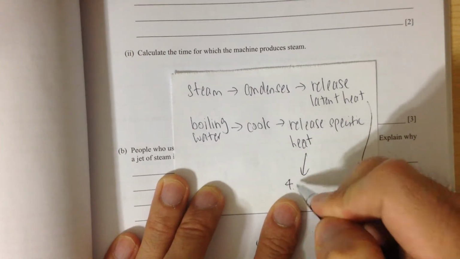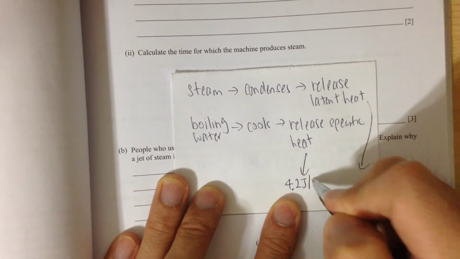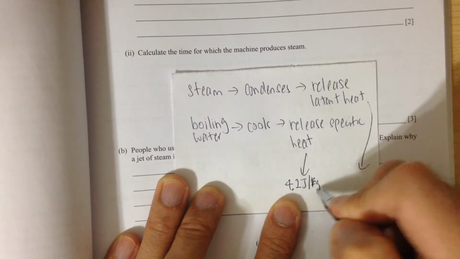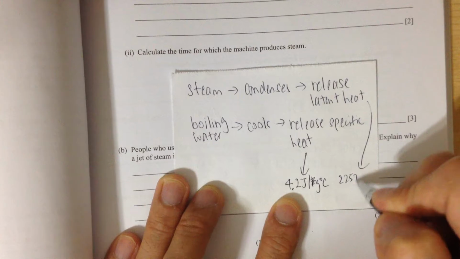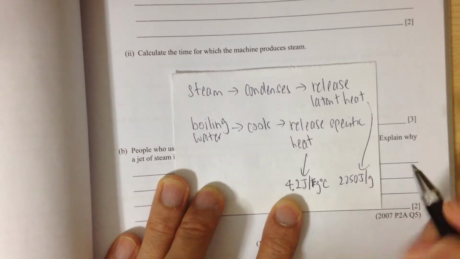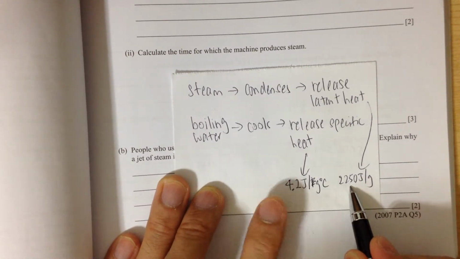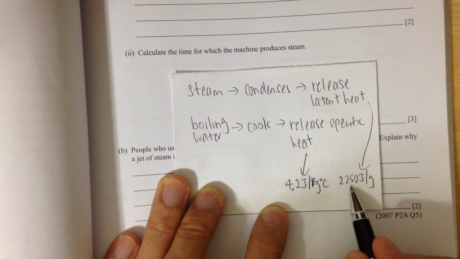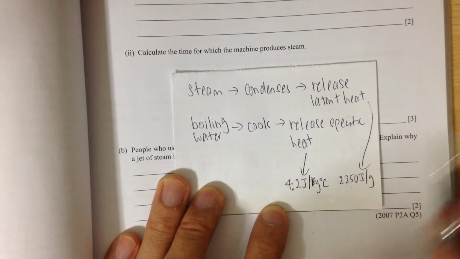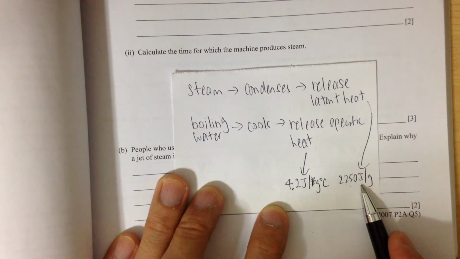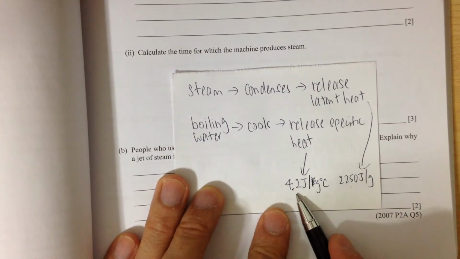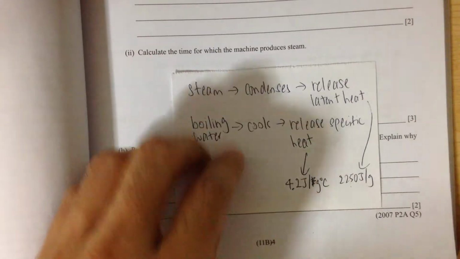Specific heat capacity of water is only 4.2 joules per gram per degree Celsius, while latent heat is 2250 joules per gram. So it is almost 500 times bigger than this. So you can imagine the magnitude difference between specific heat capacity and latent heat.